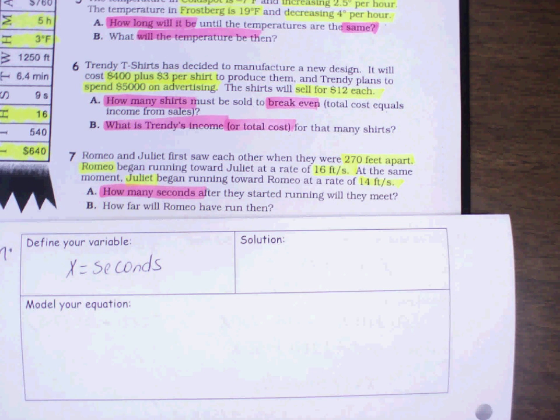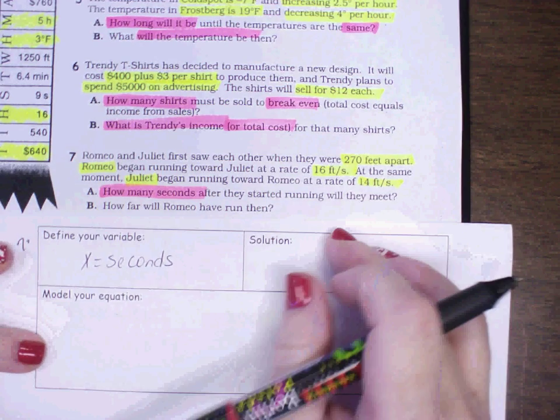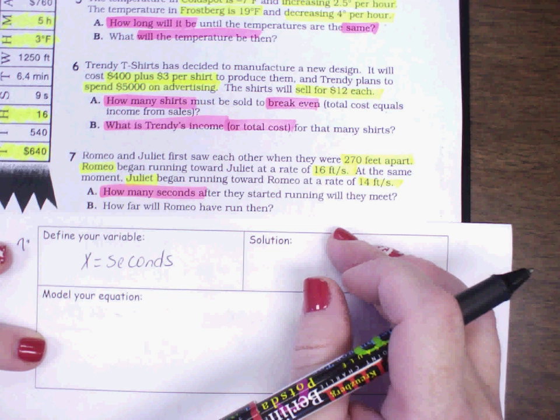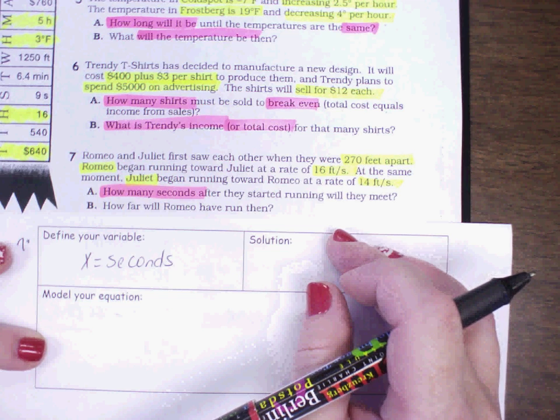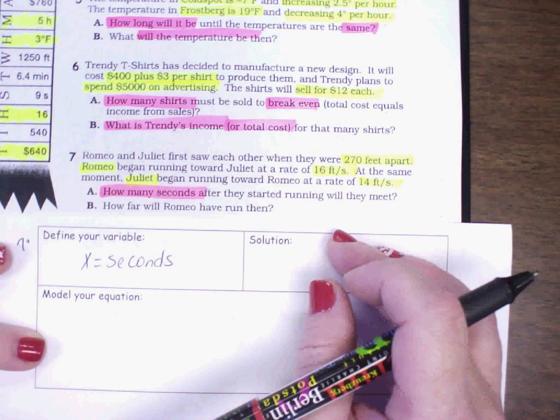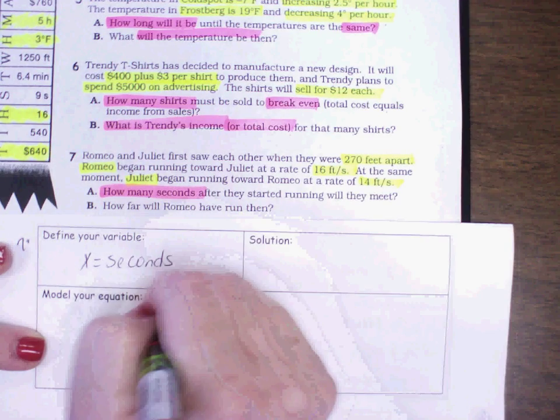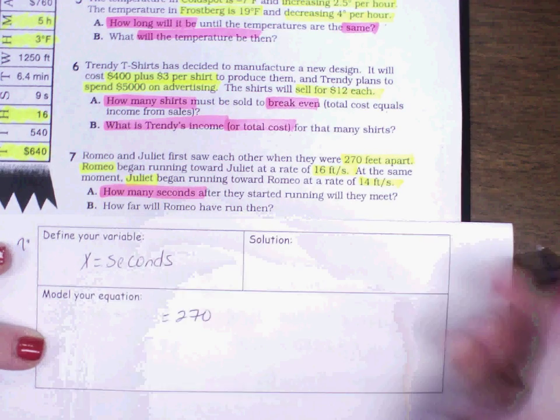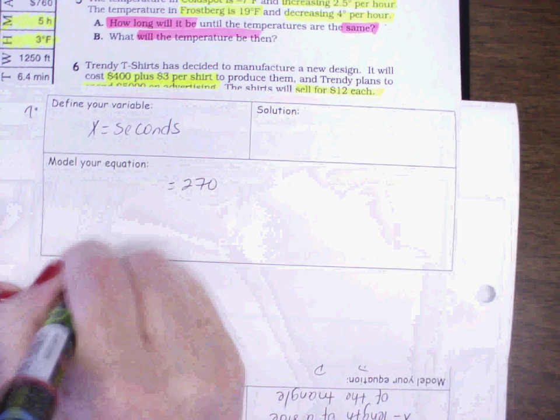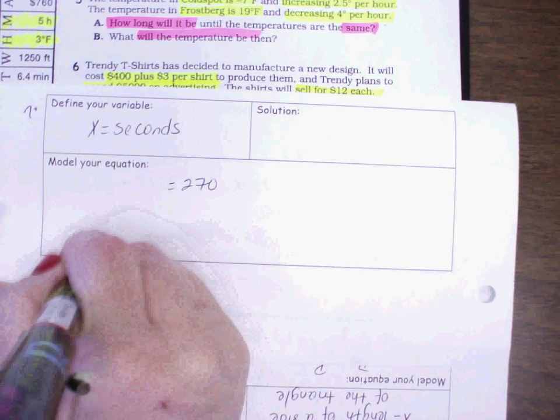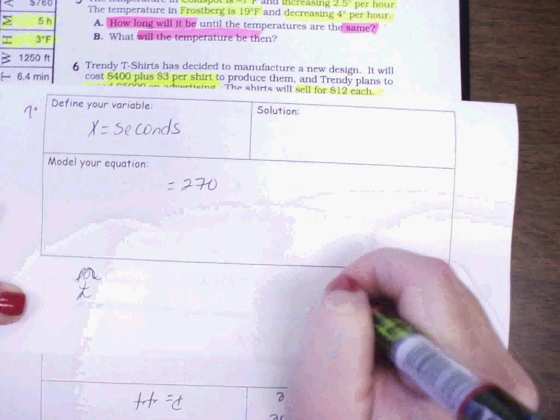Will they start running and will they meet? So at what point will they be at the same location, right? So what is the total distance that they need to travel? 270, which means the equation needs to be equal to. So they're running, right? So this is Juliet.